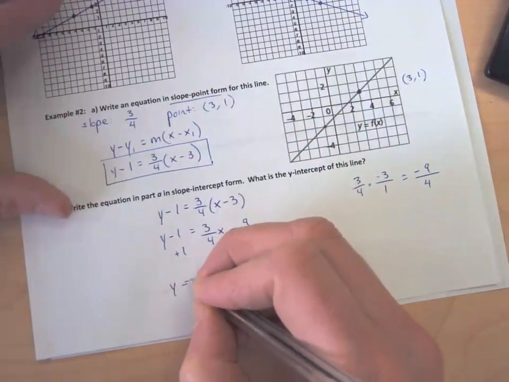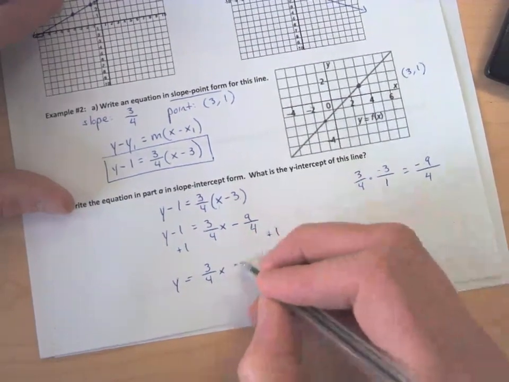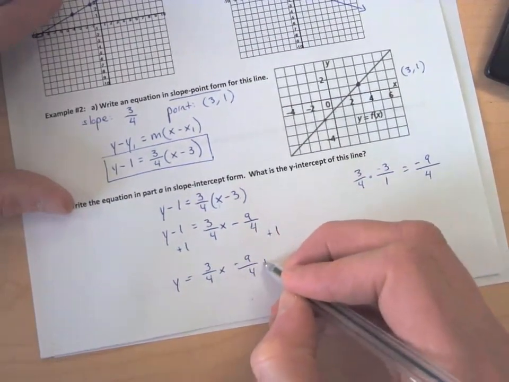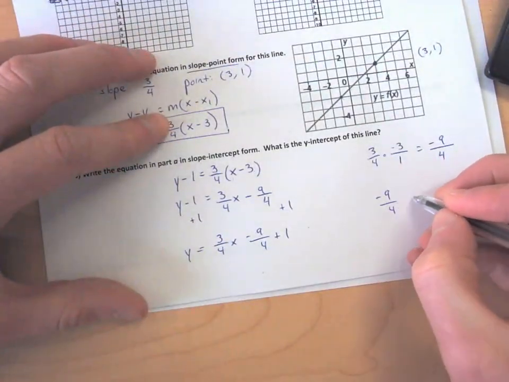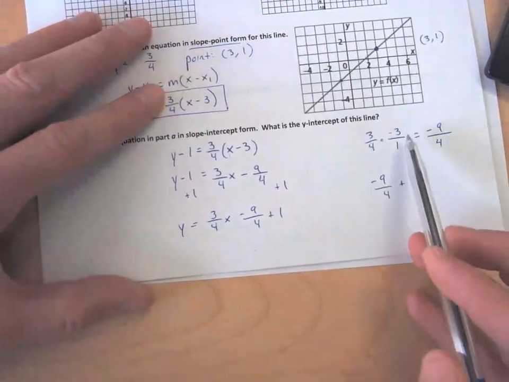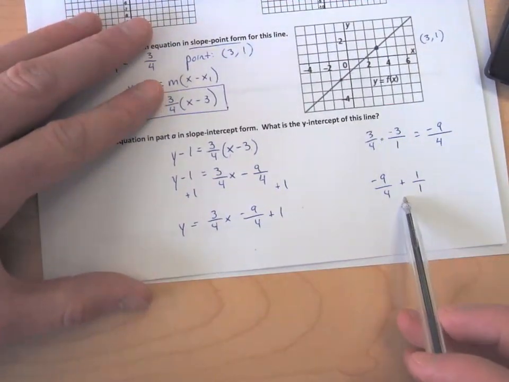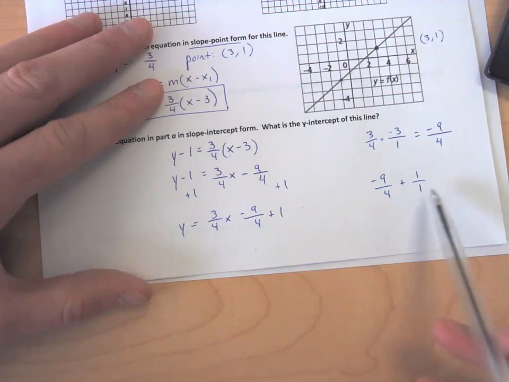So now I get y equals 3 over 4x, and it's minus 9 over 4 plus 1. If I have to add negative 9 over 4 and plus 1, I'll make it over 1. This one's different. Instead of multiplying, we're adding. So if you've got to add, you need the bottoms, or the denominators, to be the same. So we're going to make that one the same.